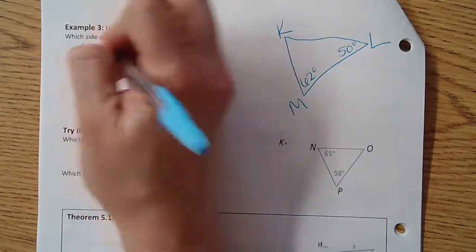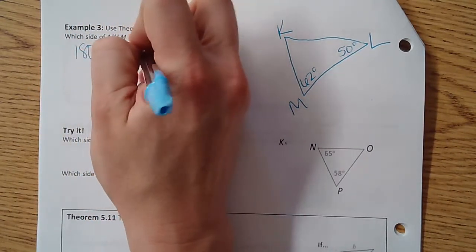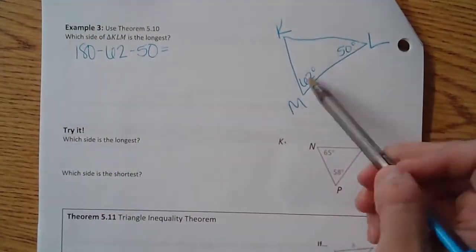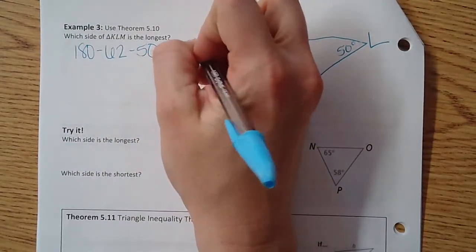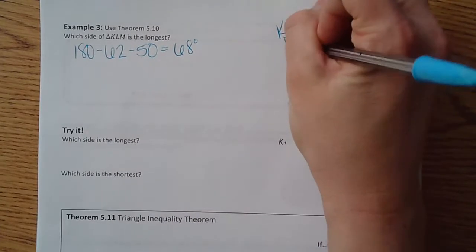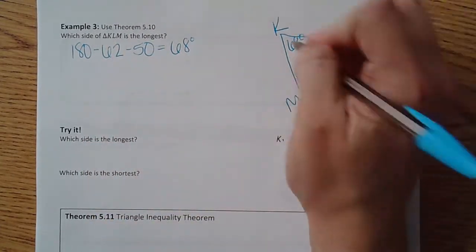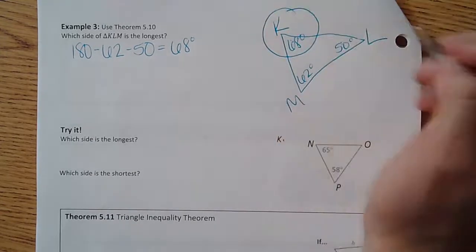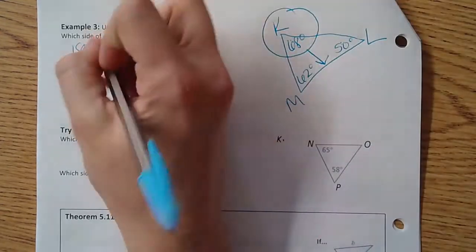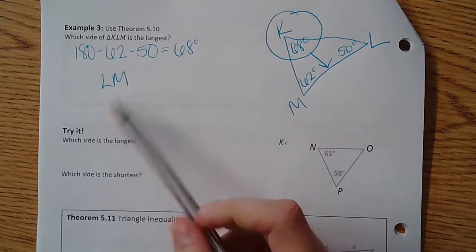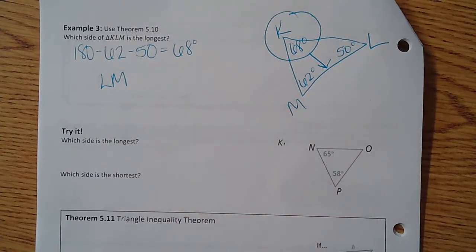So step number 1 is to find this angle right here. I can do that by subtracting, and I find that angle K is 68 degrees. When I'm looking for the longest side, I look for the largest angle, and across from that is the longest side. So across from K is LM. LM must be the longest side of the triangle.